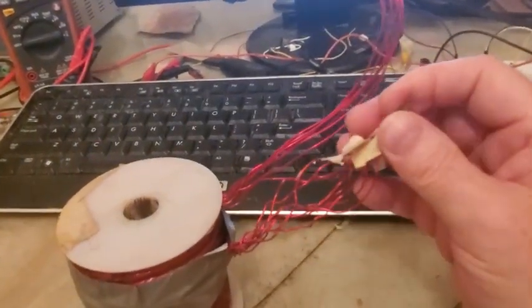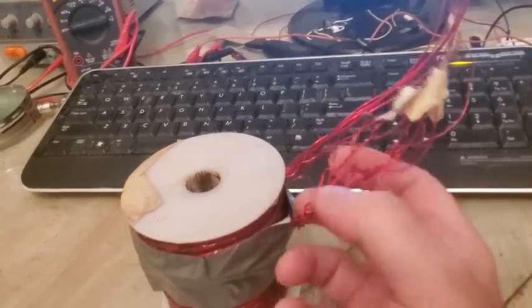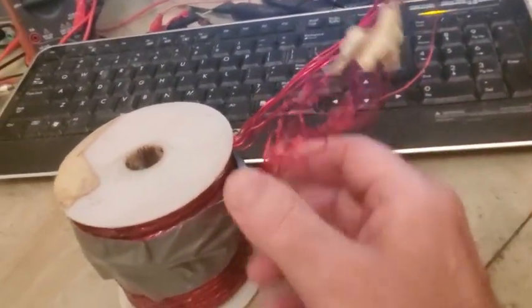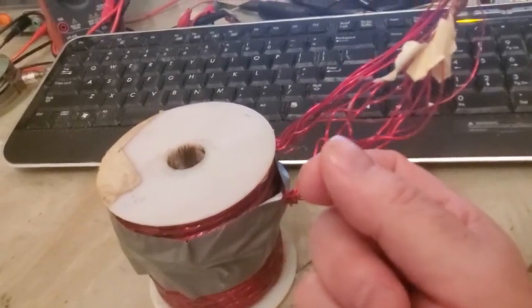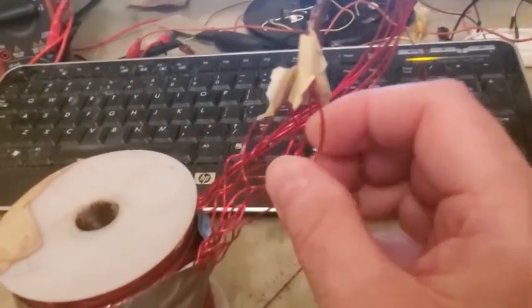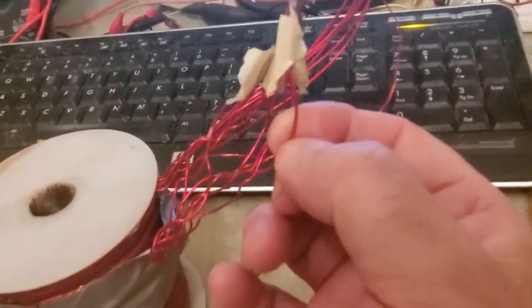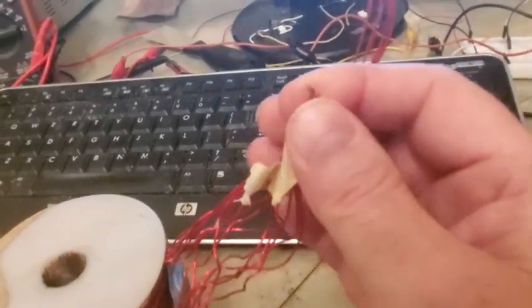So you use Litz wire where they're all wound around each other. They're not here, but they are when you get into the coil. They're all wrapped around each other, and this distributes the skin effect. So now you can pulse it really quick, but he's got 8 of them here.